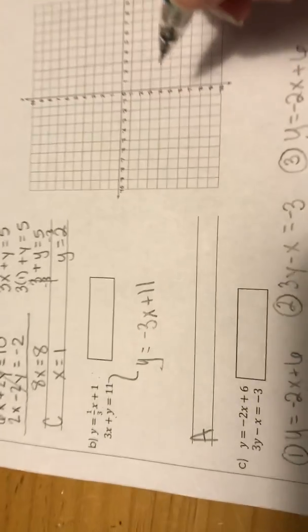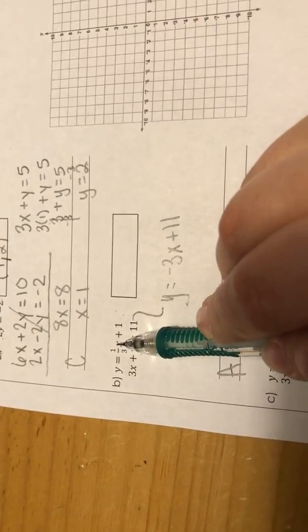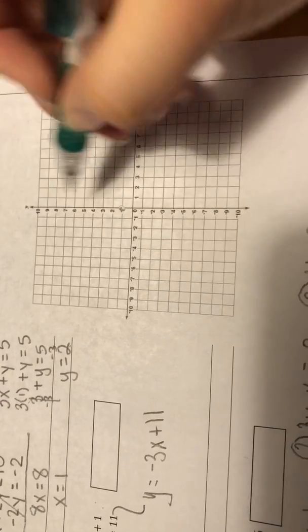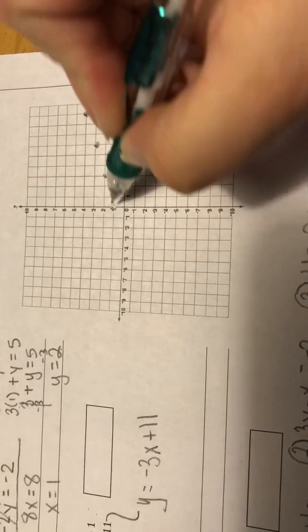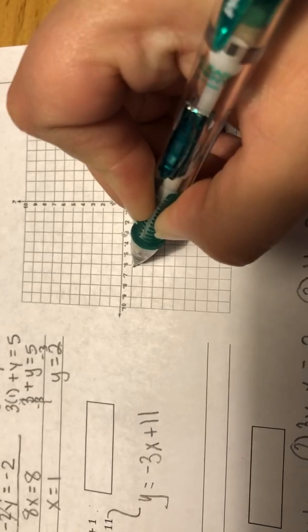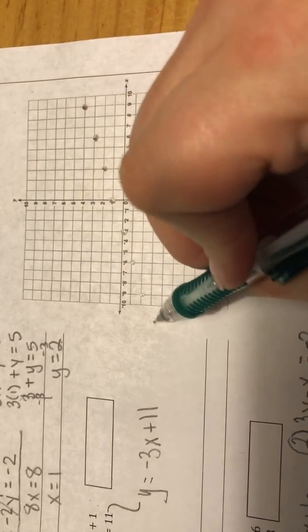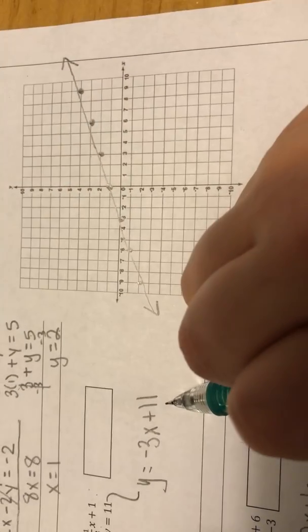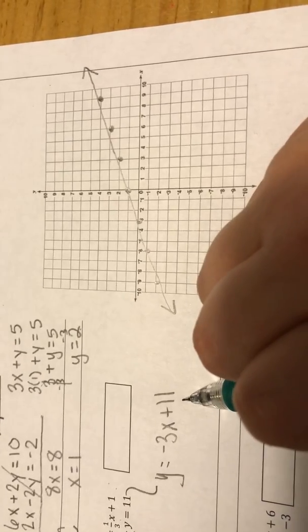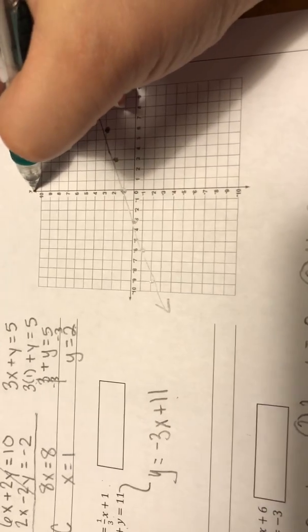Okay, for the graphing one, I'm going to graph this equation first. So starting at 1, I'm going to go up 1 over 3, and then down 1 left 3. Okay, second one, so start at 11. Obviously we don't have an 11, but that's pretty easy to make.